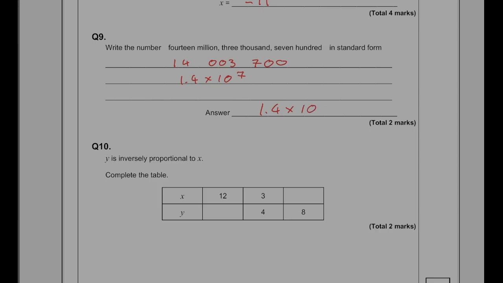No, I've missed off my other digits. So 1.40037 times 10 to the 7, and I've missed my times 10 to the 7 there as well. There we go.